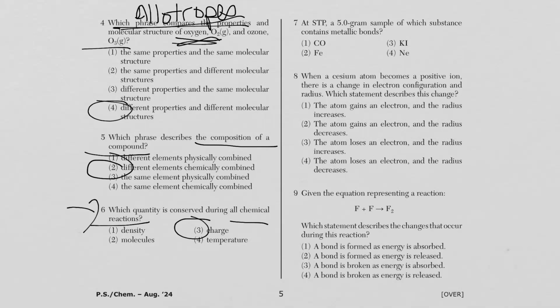For question 7, you have a 5-gram sample of which substance contains metallic bonds. If you've gotten into bonding halfway through the course, then you know there are 3 types. Your covalent, that's non-metal, non-metal. Your ionic, metal, non-metal. And metallic, which is metal, metal.